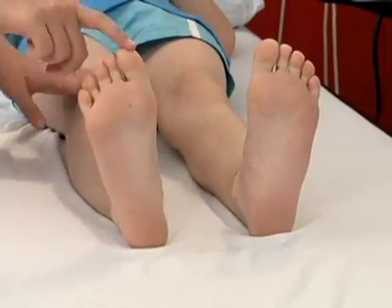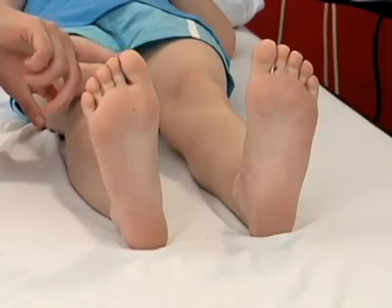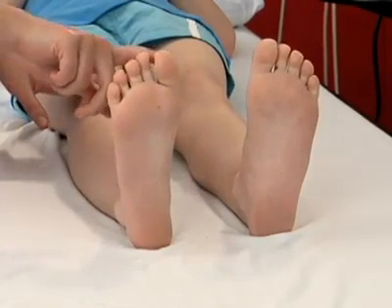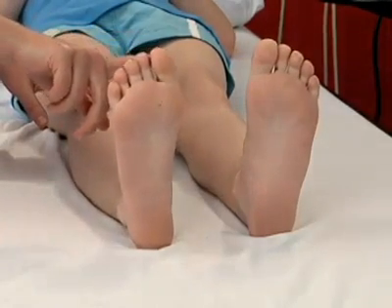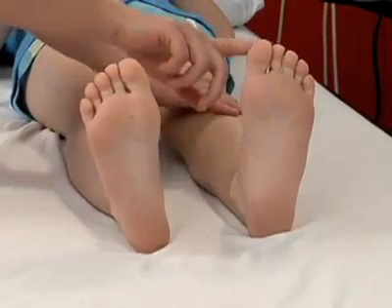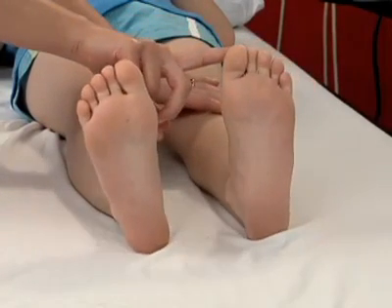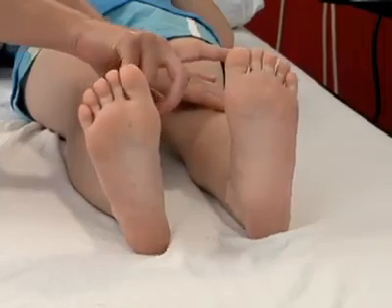Now this big toe here. I want you to keep it up. Extension of the great toe. Really strong. Don't let me press it down. Keep it up, up, up. Strong. Stronger. I know you're stronger. Very good. Keep it up. Very, very strong. Hard as you can. Good job.